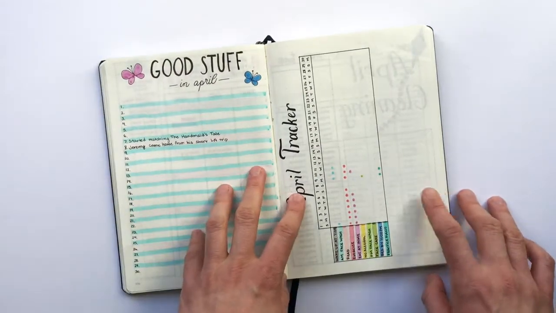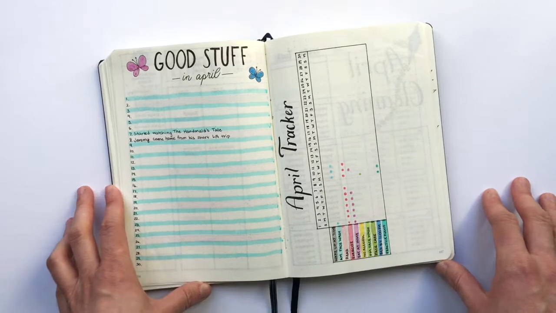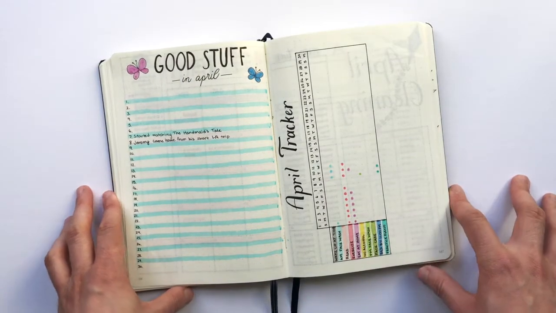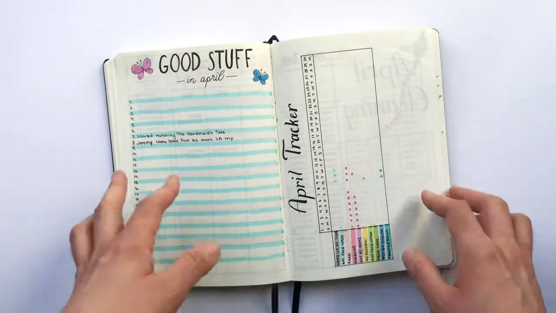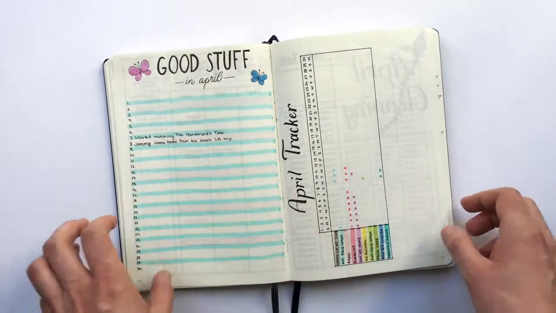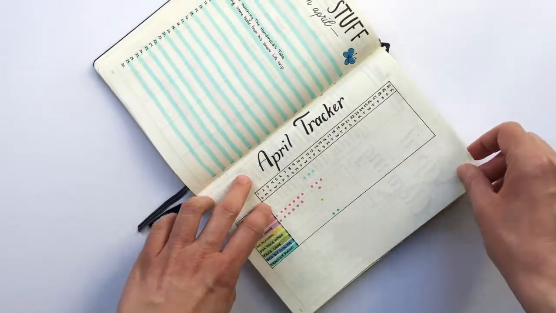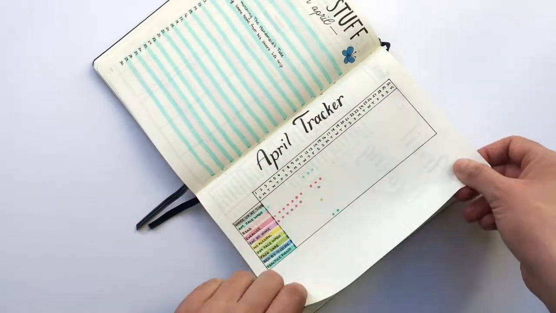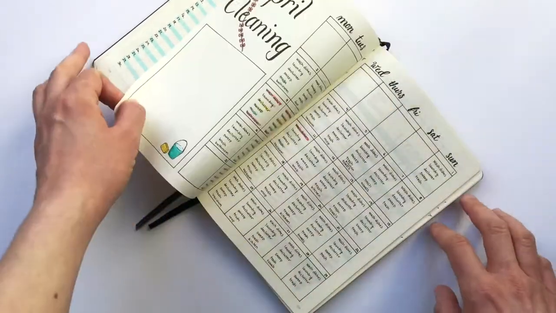Next I have, and you'll see as a theme, I didn't use a lot of these monthly spreads this month. I just fell out and got in a funk towards the middle to end of April. A lot of these are kind of unused, but that's okay. It's still fun to do. So this is my April tracker. As you can see, I fell off the wagon of tracking things.